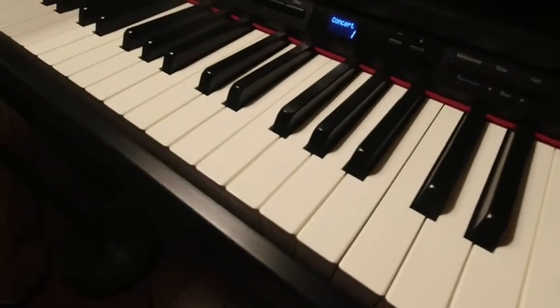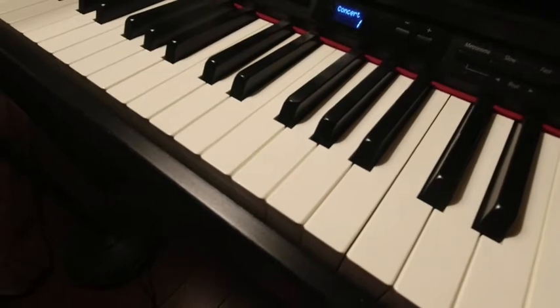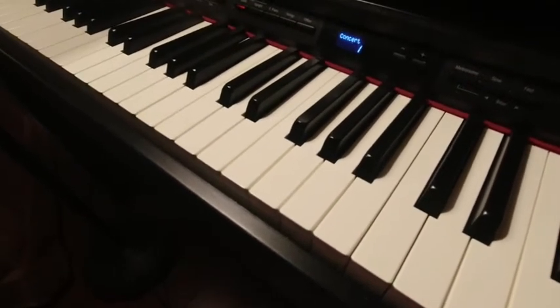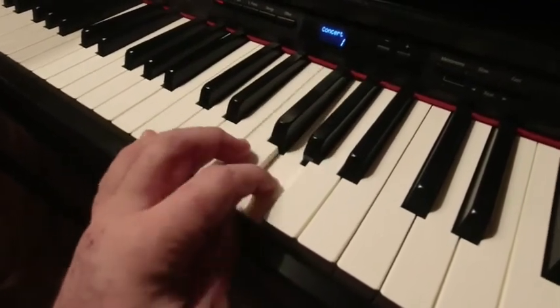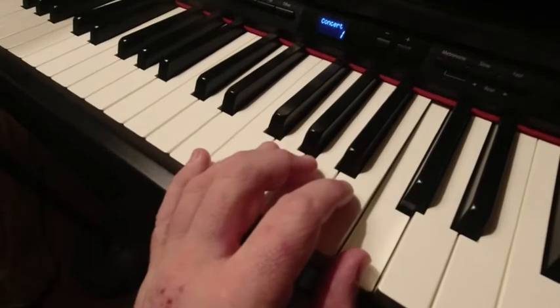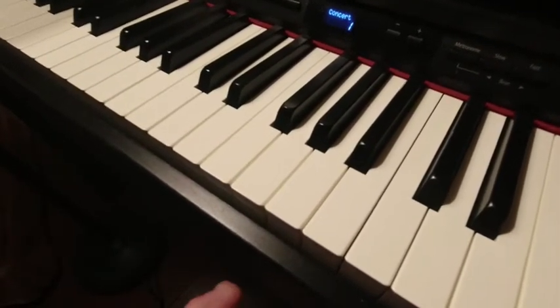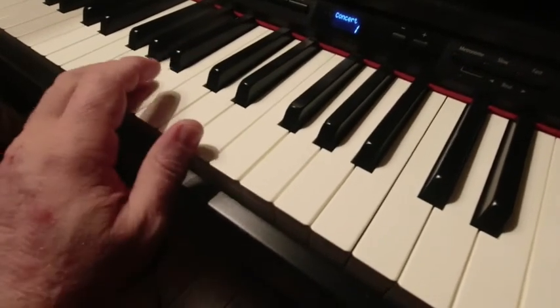The next concept that I want to go over with you is the idea of relative major and minor keys, scales, and chords. You'll remember that the notes of the C major scale are these. There's another scale that shares those exact same notes, and that is the A minor scale.